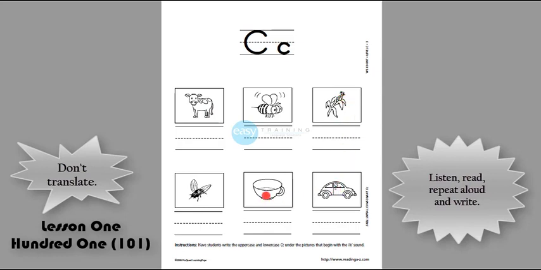Car, and cup begin in C, but bee and fly do not begin in C.